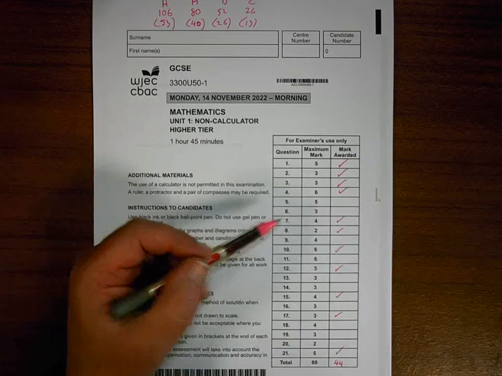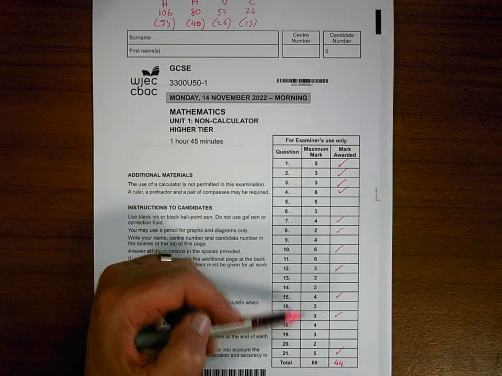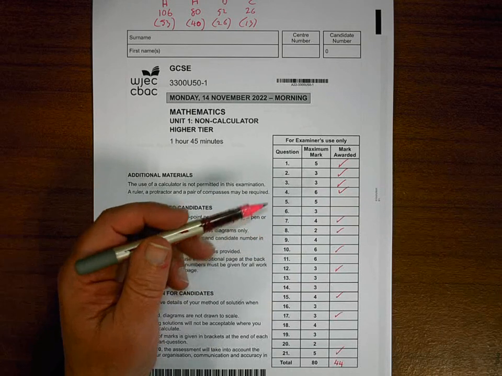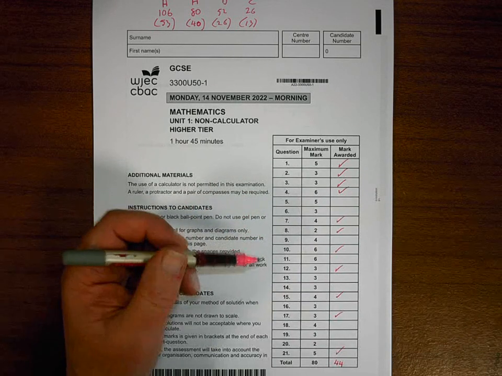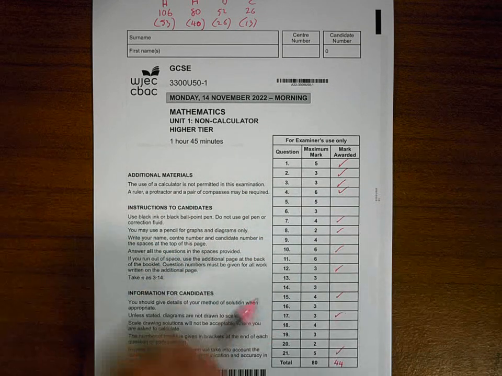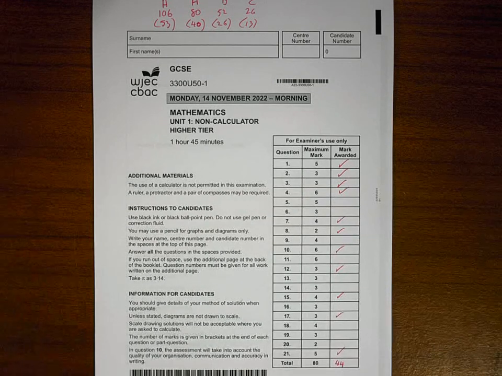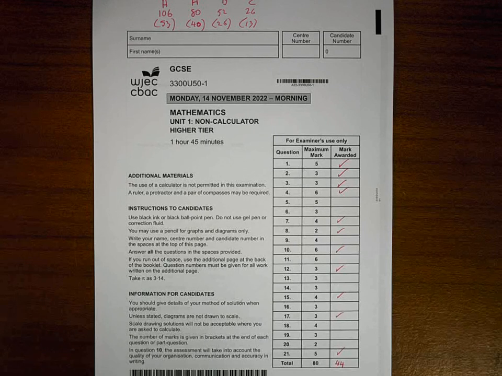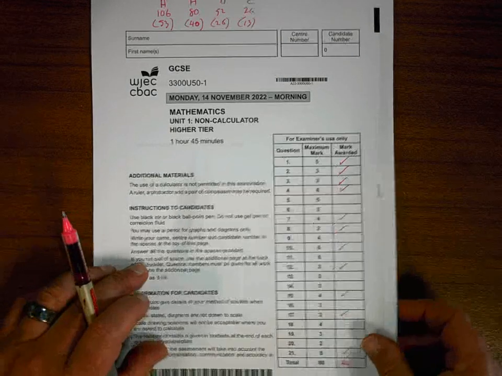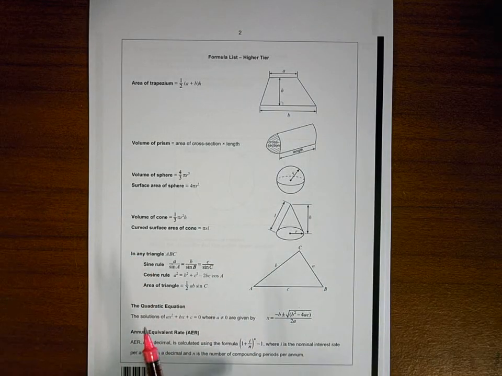Now I've ticked on the front the questions that we can answer based on the teaching that I've done with you this year. So on the paper we can access 44 of the marks, which if you could get them all right would get you in that A zone, which would be superb. And that's what we will focus on in this solution set.